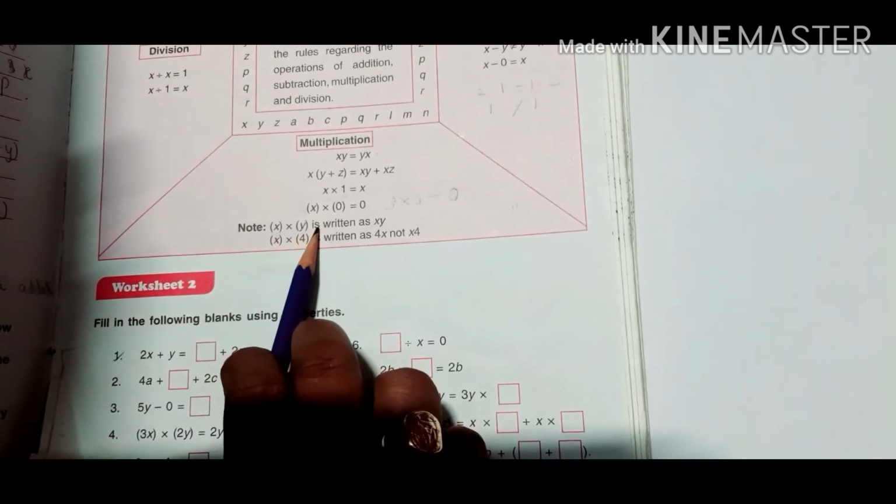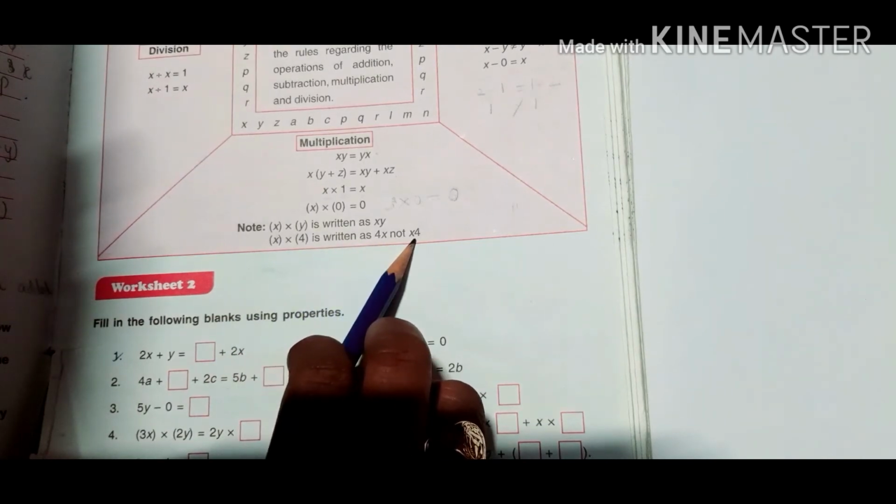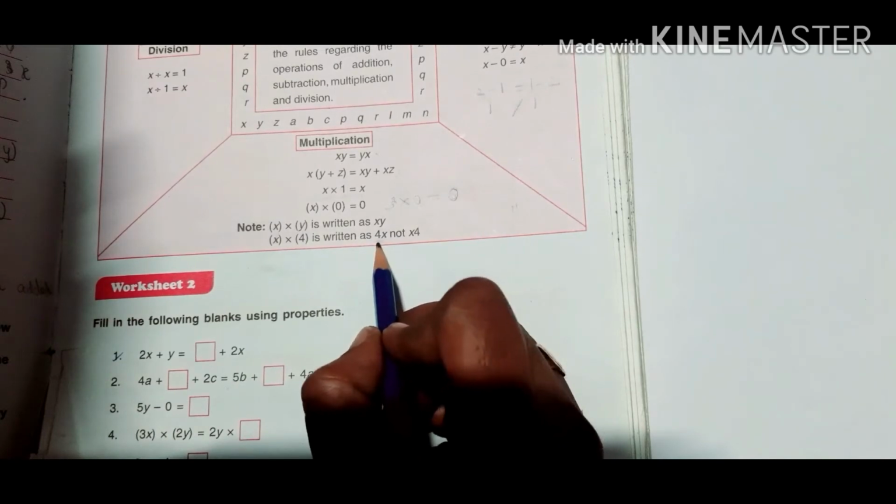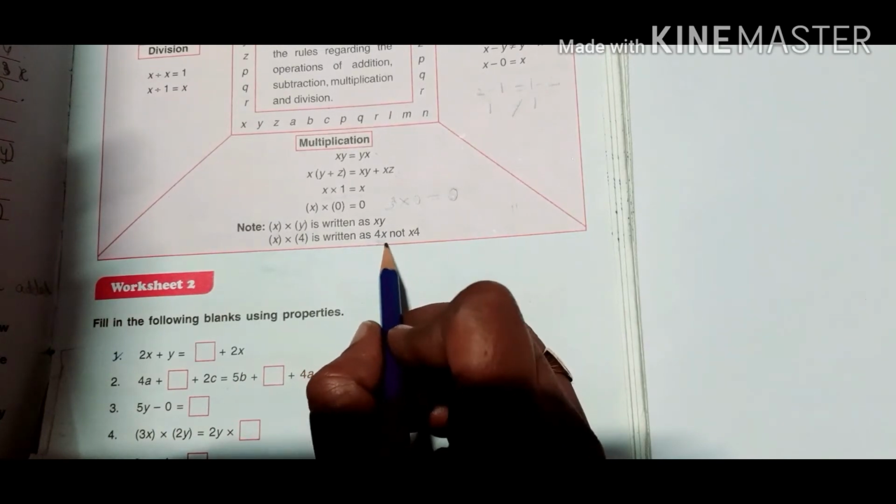Then x into y can be written as xy. x into 4 is written as 4x, not x4. That means here the numerals are written first, then the literals.